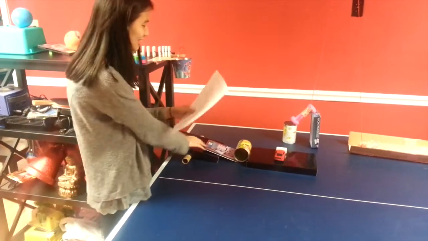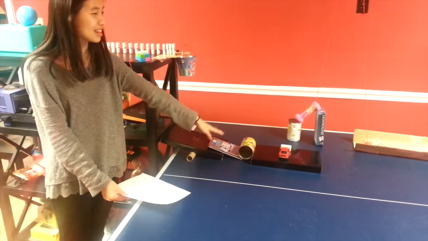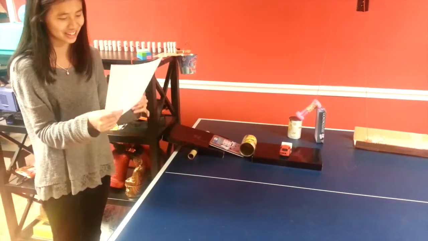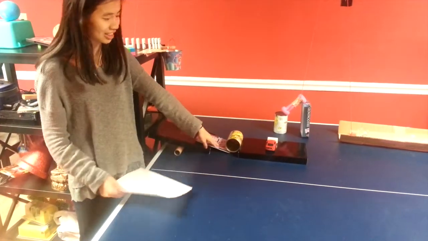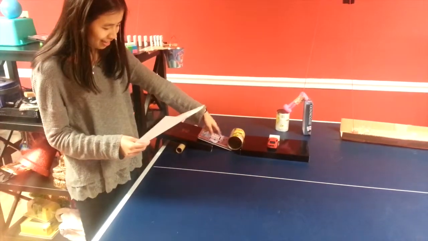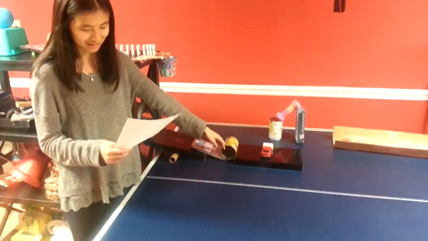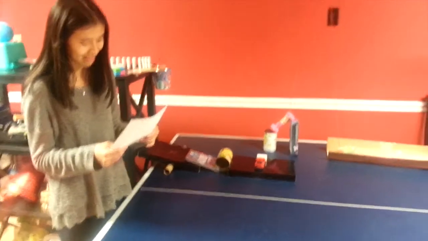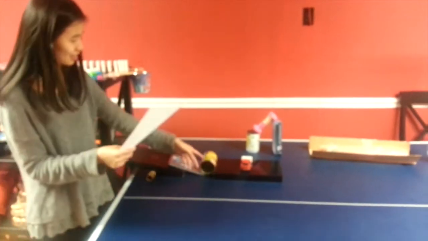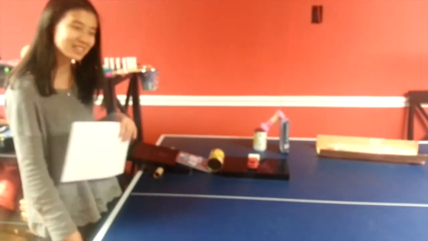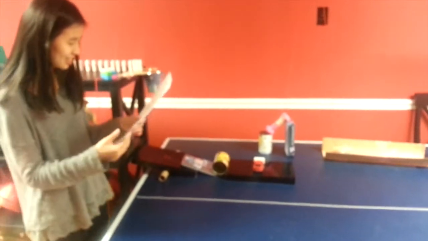The lever hits the other lever, and that is rotational kinetic energy plus gravitational potential energy, converting to rotational kinetic energy. The lever will hit the can, and that is rotational kinetic energy to linear kinetic energy. And then the can will hit the box lid. That is linear kinetic energy plus gravitational potential energy transferred to linear kinetic energy.